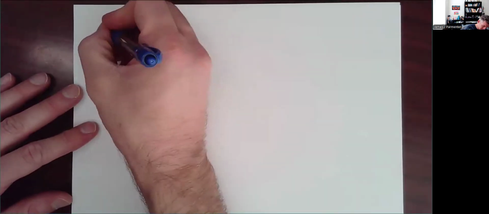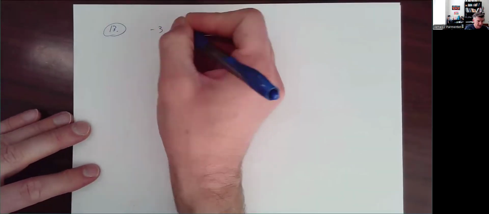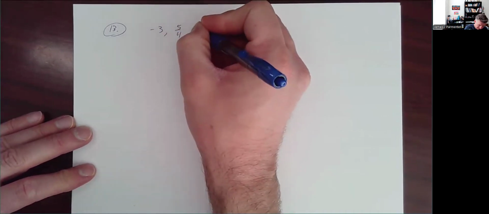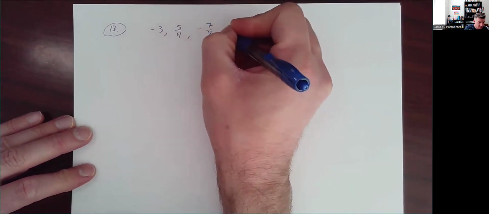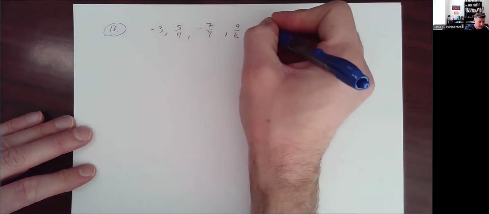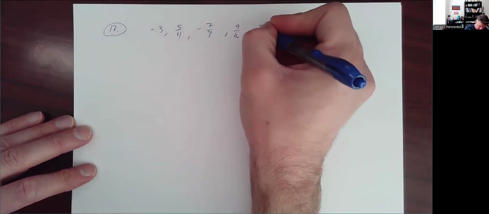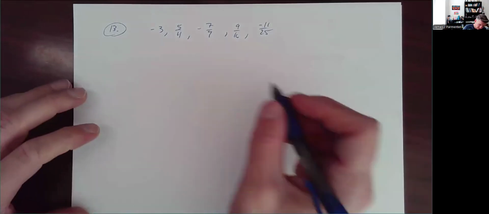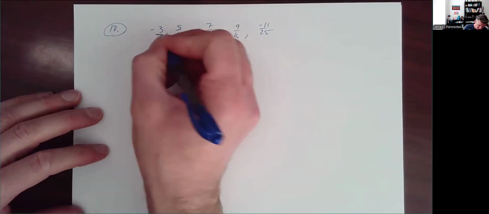Let me get back in frame. Let me zoom up a little bit here. Problem 13. Find a formula for the general term of the sequence. The first terms of our sequence are -3, 5/4, -7/9, 9/16, -11 over 25. Often, if almost everything's written as a fraction, it's good to write all the things as a fraction, as -3 over 1.